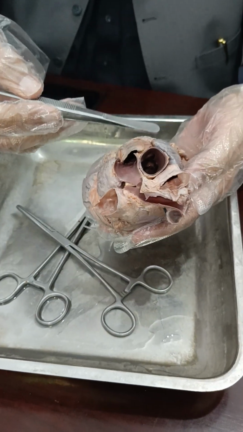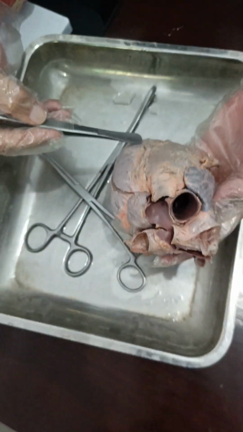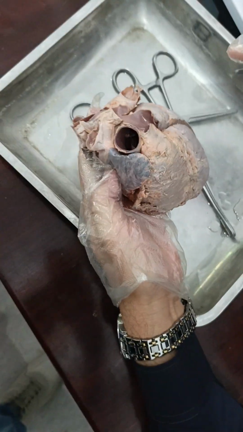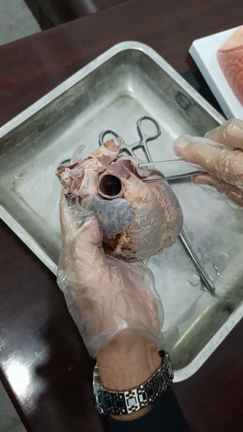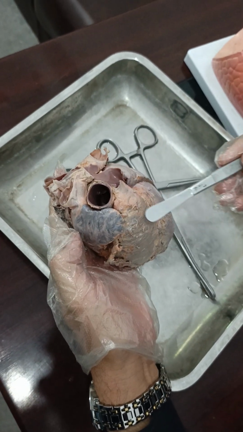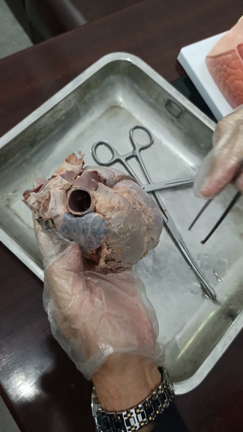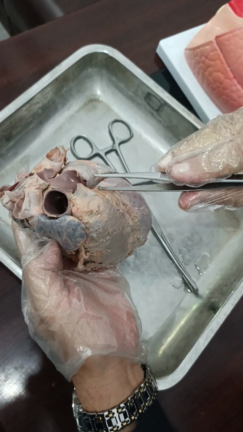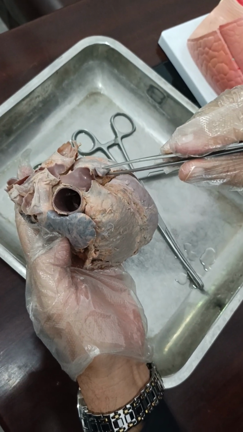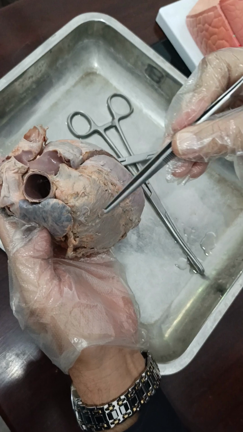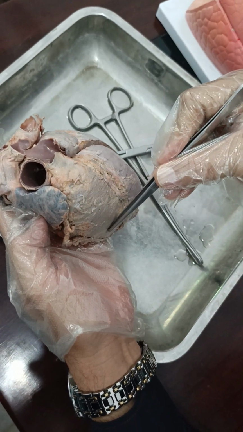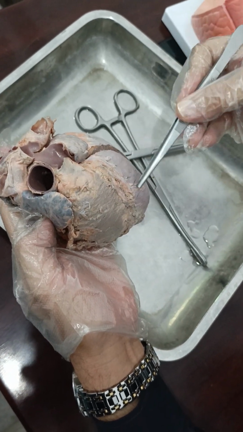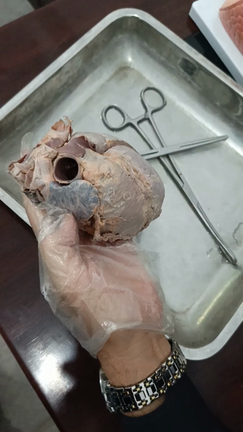Look, this is the anterior or sternocostal surface. At this surface, you can see the right auricle, a small part of the left auricle, and then you can see the right ventricle and the left ventricle.